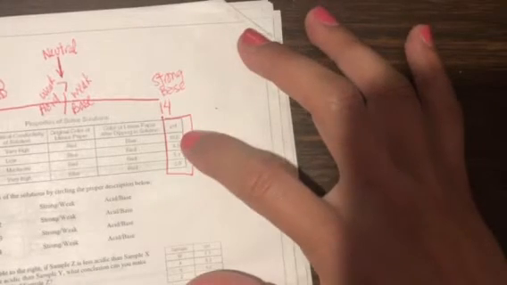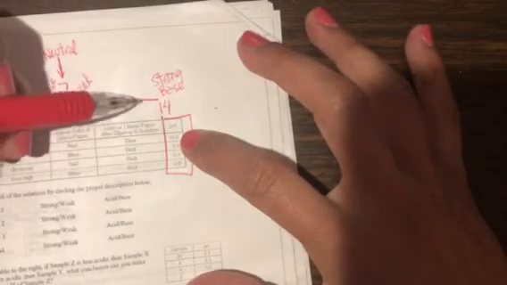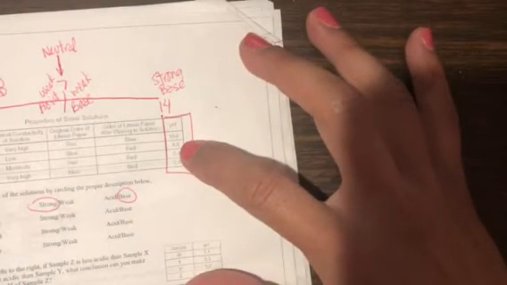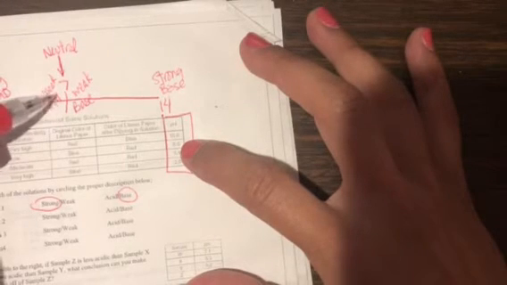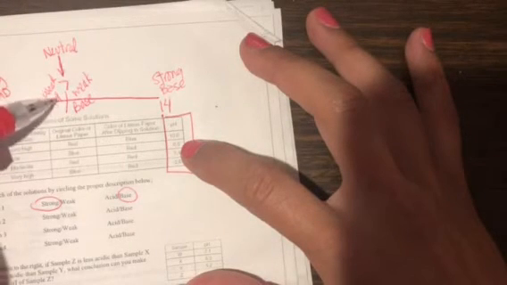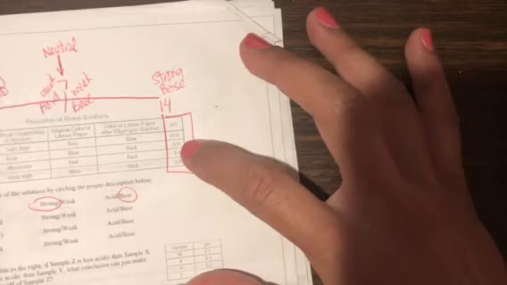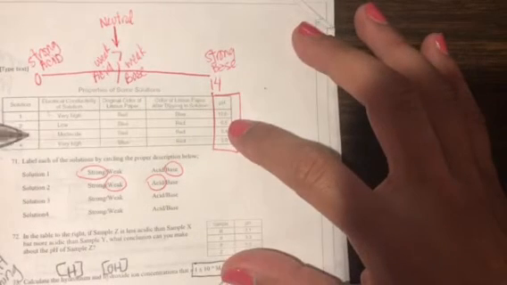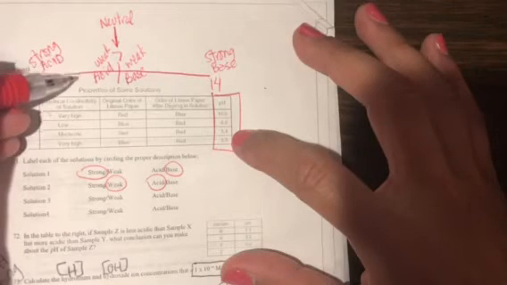So solution 1 is a 10. It's going to be up here, so I would consider it a strong base. Solution 2 is a 6.5. So it's still on the acid side, but it's a weak acid because it's near base. Solution 3, it's a 5.4, which is pretty acidic.